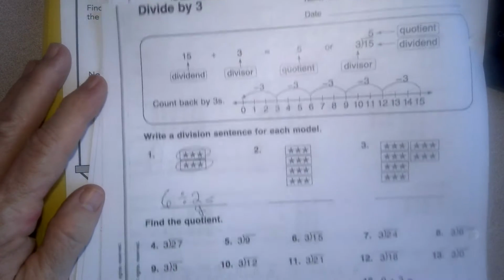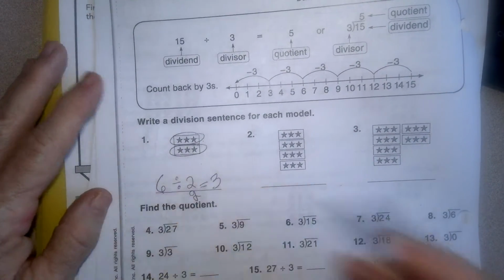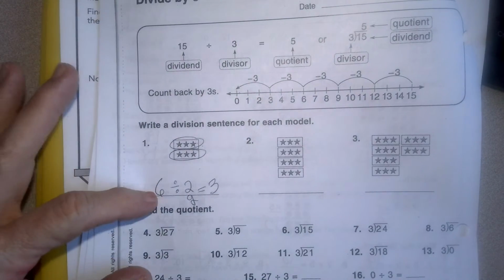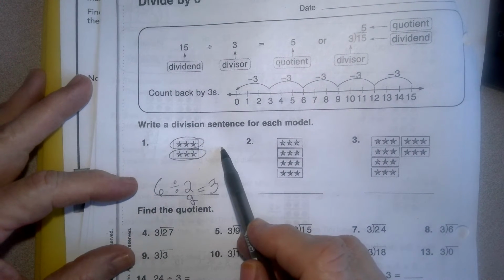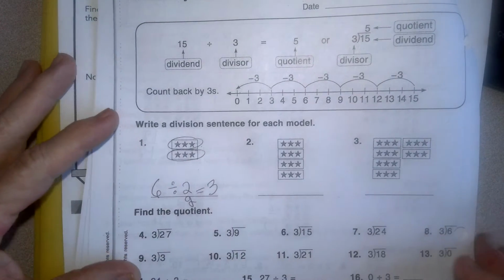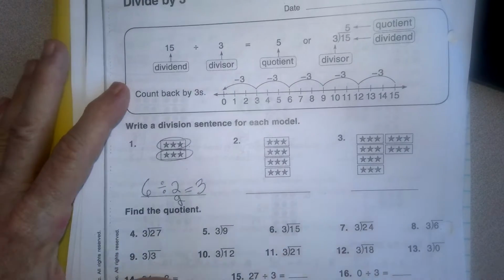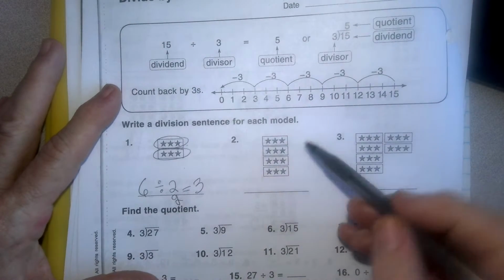How many then are in each group? 3. Well, that's not what I'm asking. We're taking our total, and we're splitting it in half. So there's going to be 3 in each group. So this time, when you're dividing, you take your total first. How many total stars do we have?